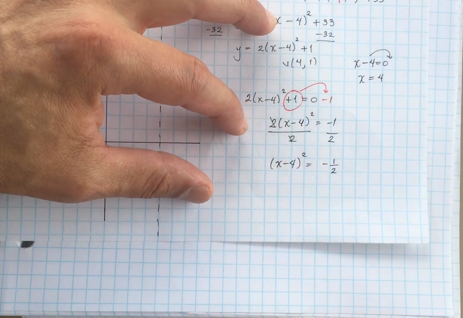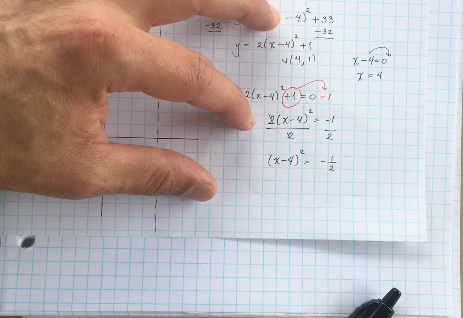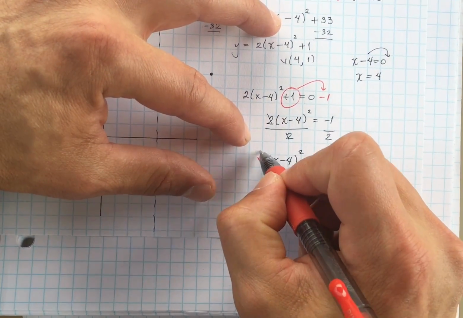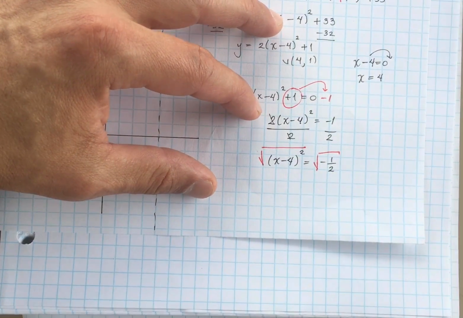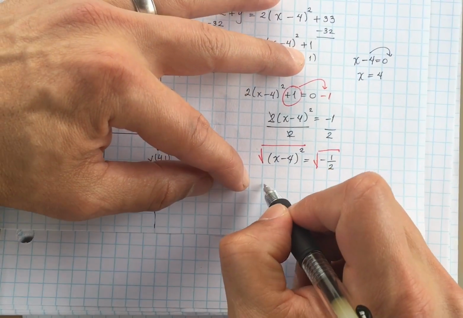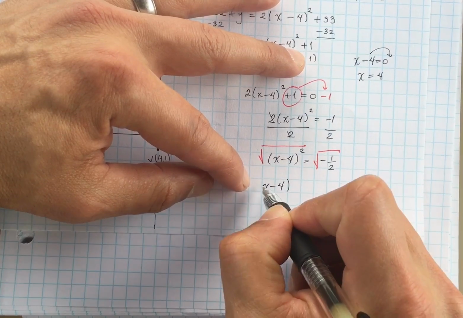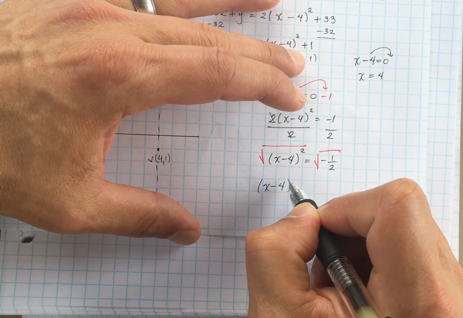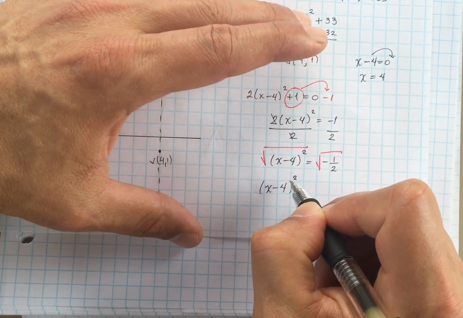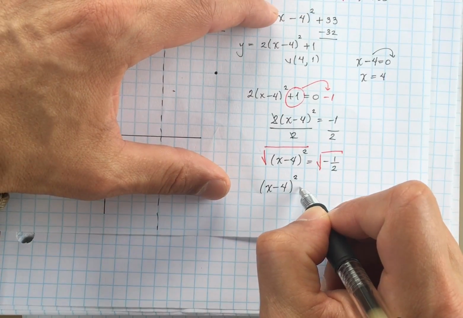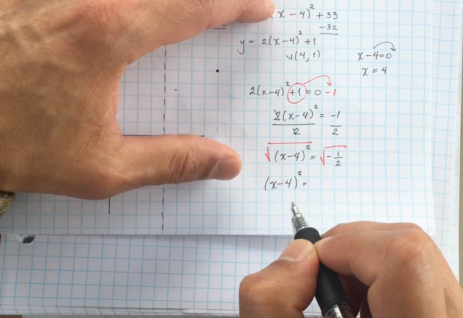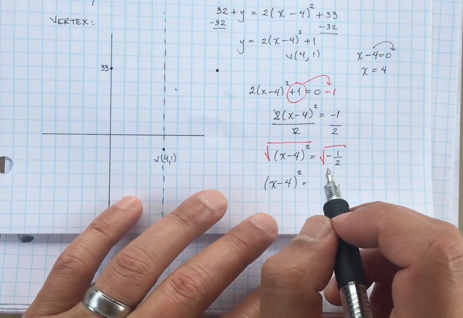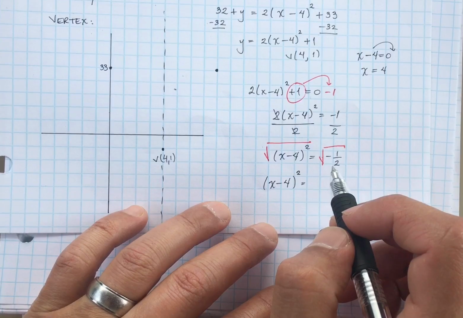All right, so now what do we do? Well, you're going to take the square root to get rid of that square. And what do you notice? You notice that x minus 4 quantity squared is equal to negative 1/2. But here's a problem, isn't there?